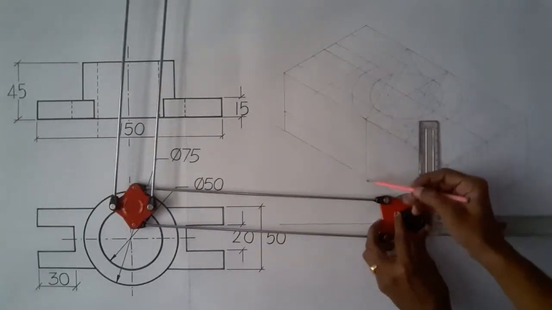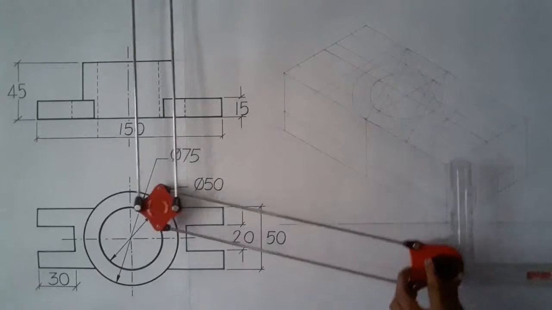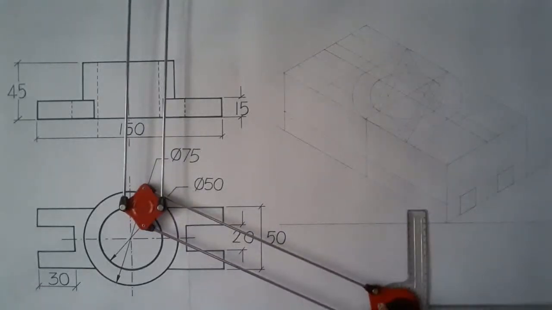One reference line for the outer circle is already available, and with these details, now we can mark the centers.